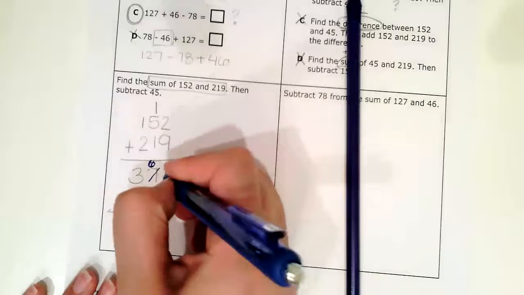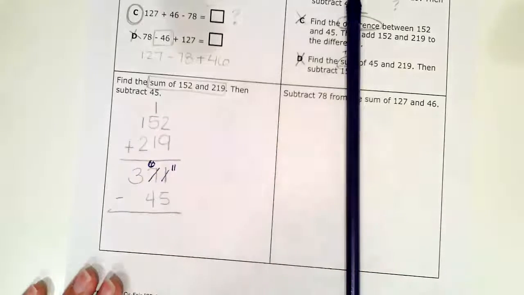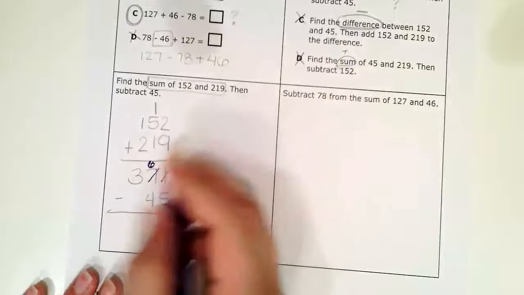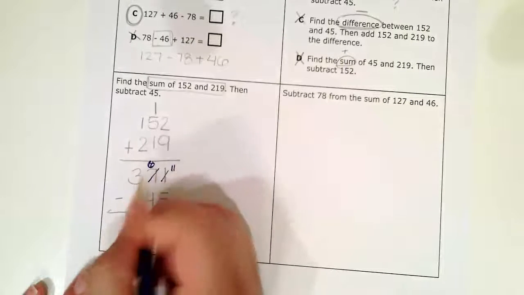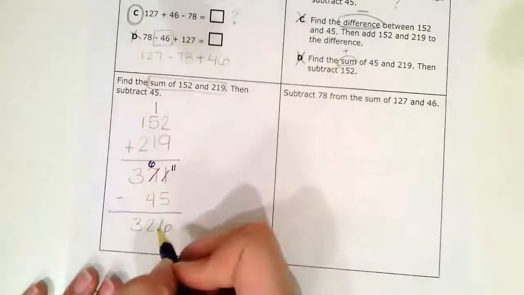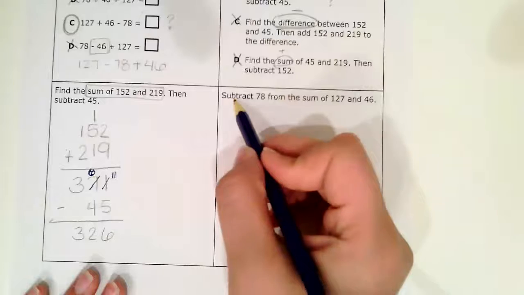And then I'm going to add 10 over here, so that becomes an 11. So 11 minus 5 is 6. 6 minus 4 is 2. And 3 minus nothing is 3. So it's 326.